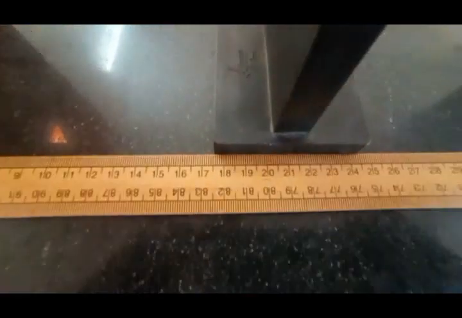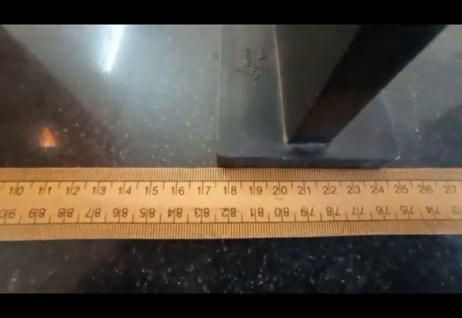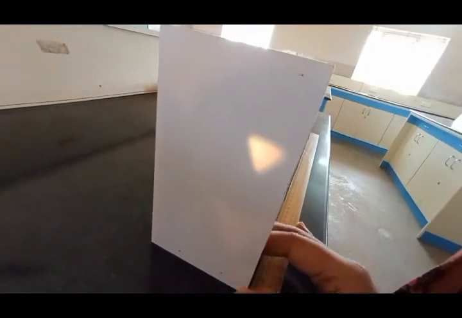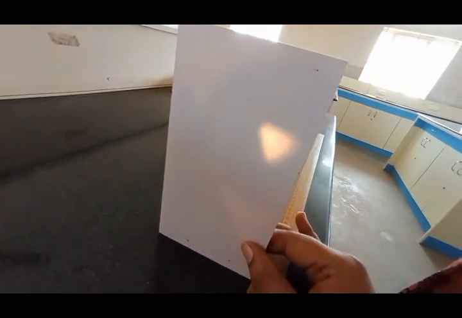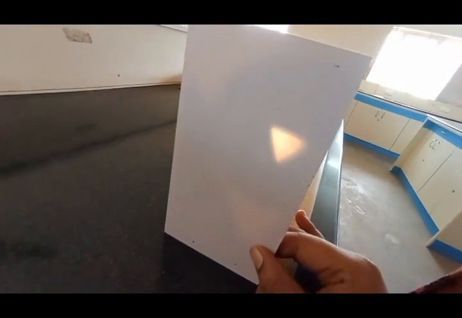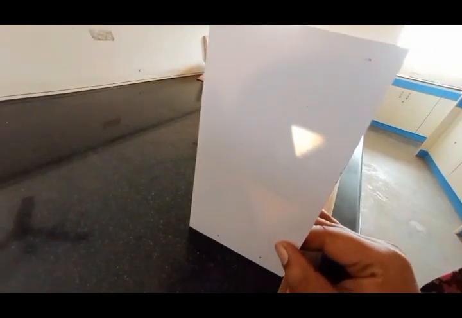Now the lens stand was moved to 21 centimeter and the image formed is totally blurred. So what we have to do is move the screen front or back. Let us move it a little to the front. Here you can see the crossbars clearly.